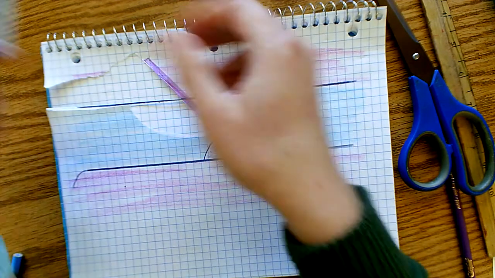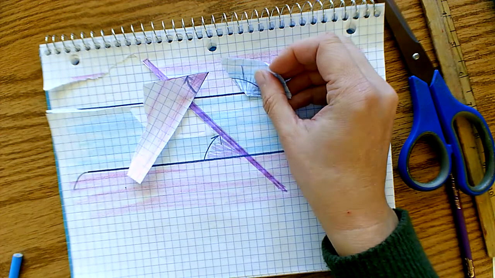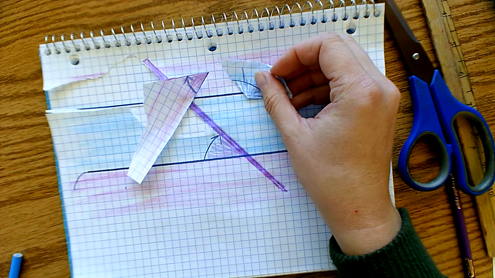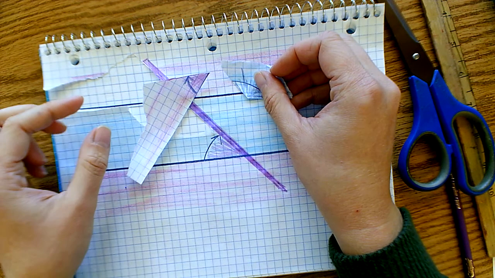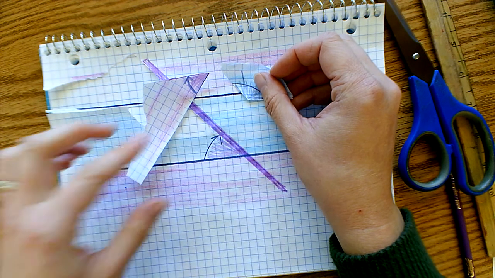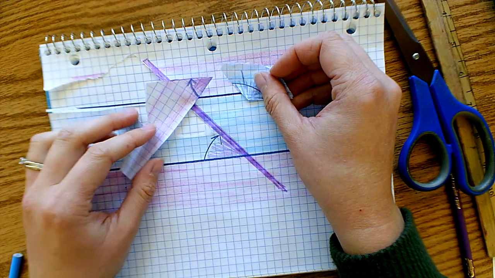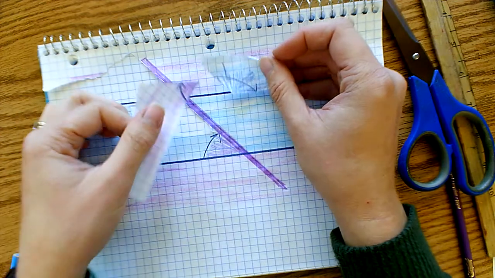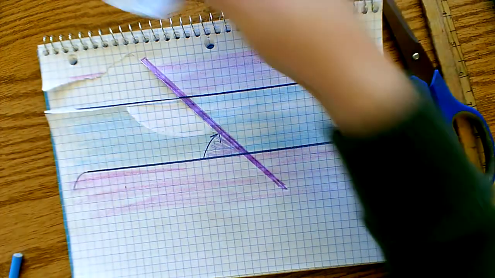So now these two angles we found are of different measures, right? Interesting. I'm going to cut out another angle on this side and compare it to the rest of the angles.